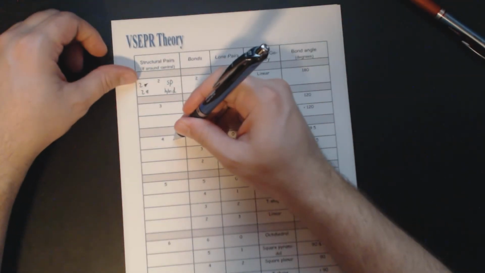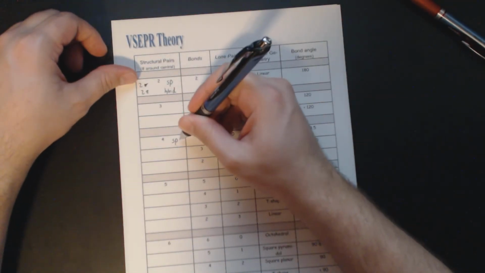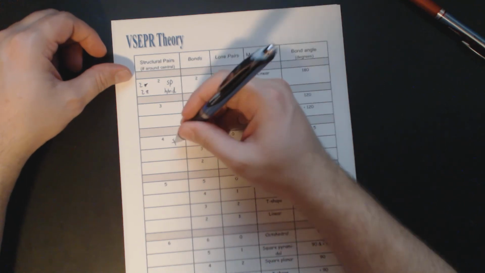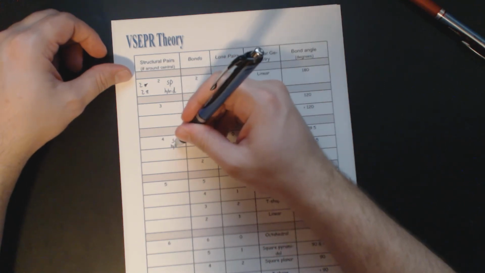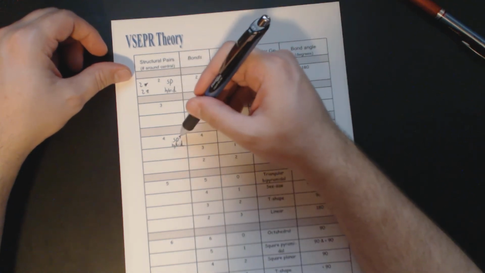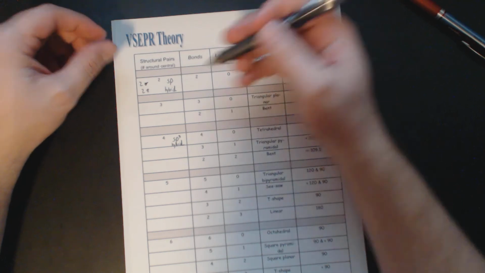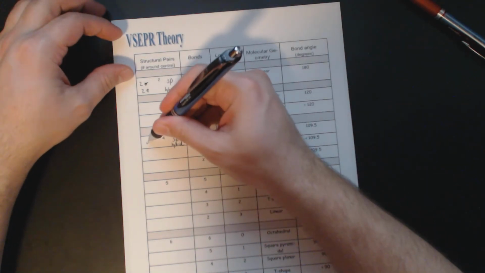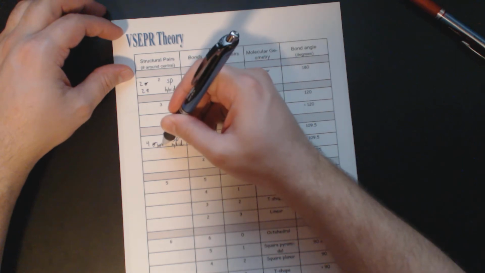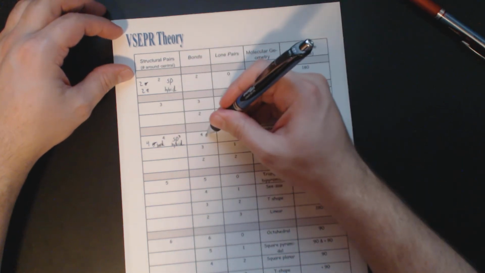For this one that we're doing, it's going to be sp3 hybrid. 1 s and 3 p's all hybridized together, okay? Which means you have 4 sigma bonds. Let's see, 4 sigma bonds.